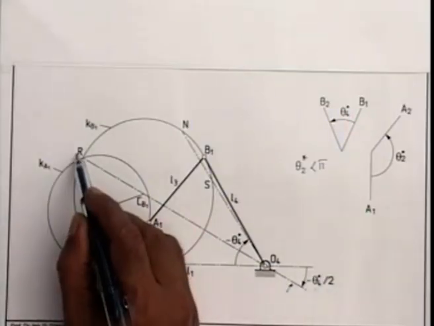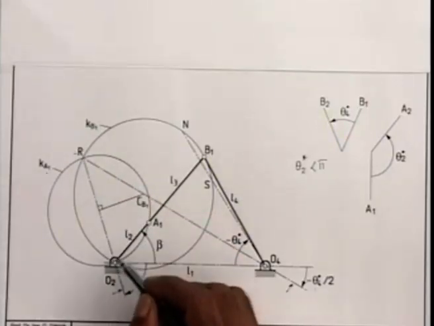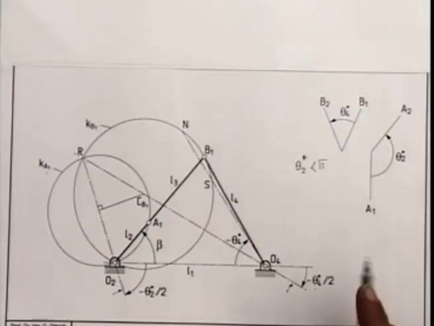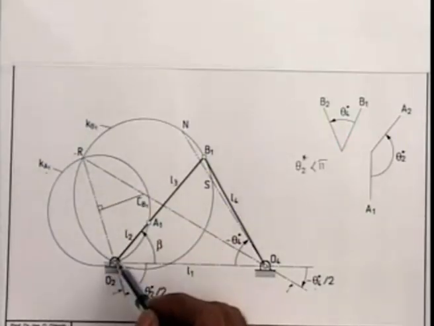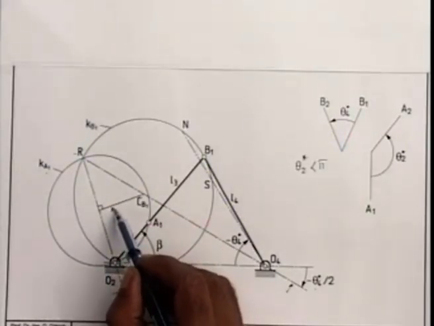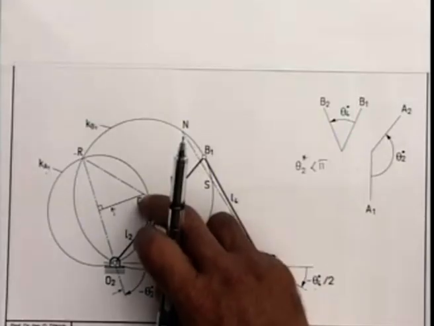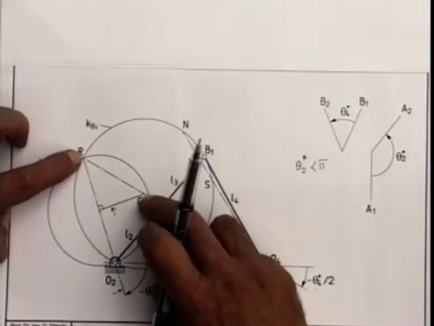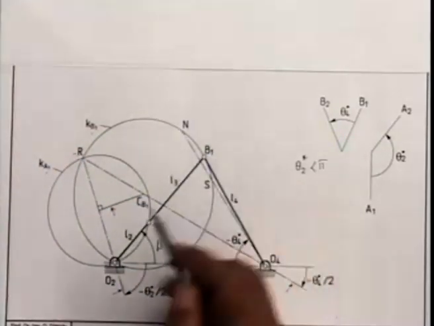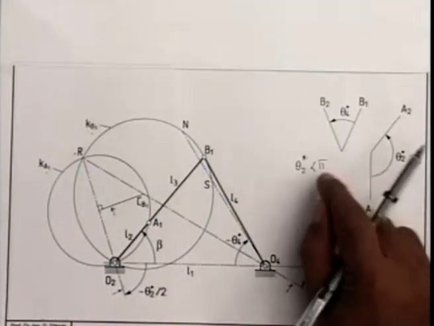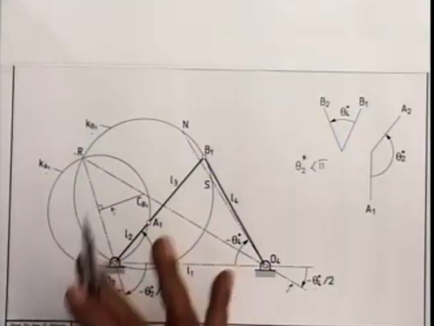These two lines meet at R as before, and I draw KA1 with O2R as the diameter. Up to this point there is no change. Then I draw the perpendicular bisector of O2R, and this line meets O4R at CB1. With CB1 as the center and CB1R as the radius, I draw this circle which I call KB1. Again, up to this point there is no change whether theta 2 star is more than pi or less than pi. The construction of KA1 and KB1 remains as before.